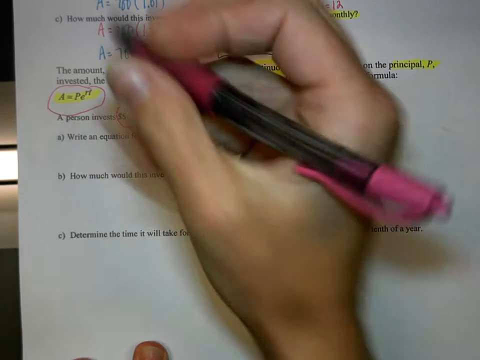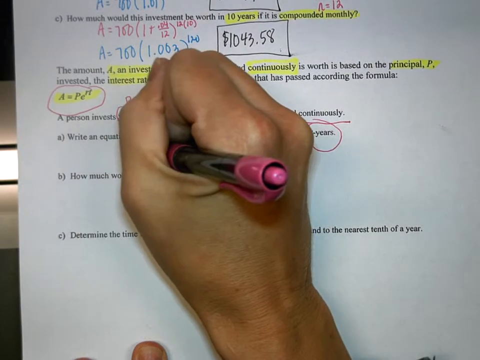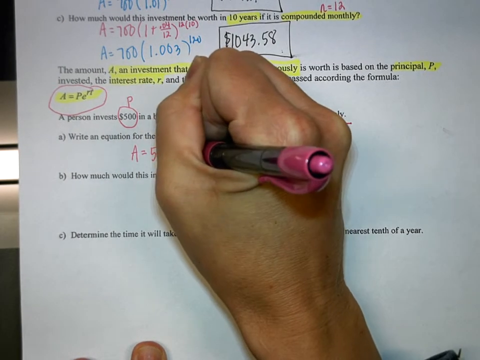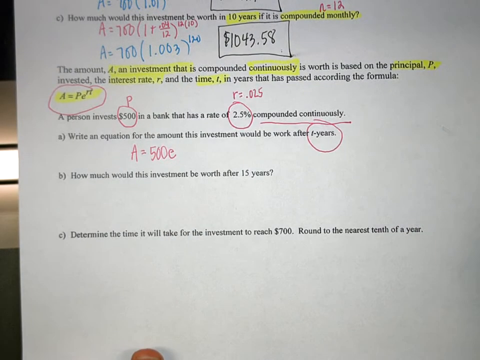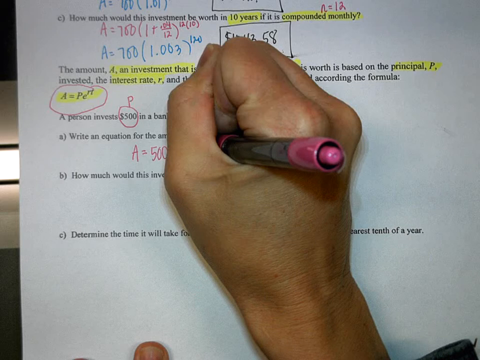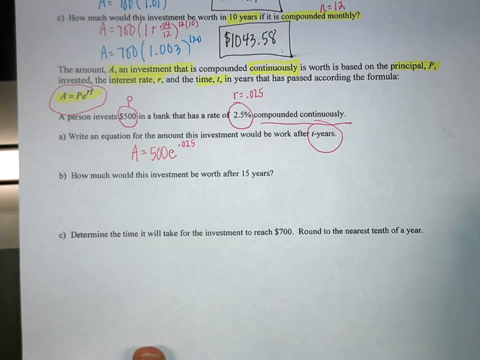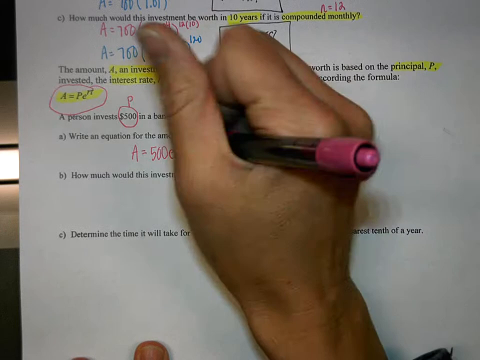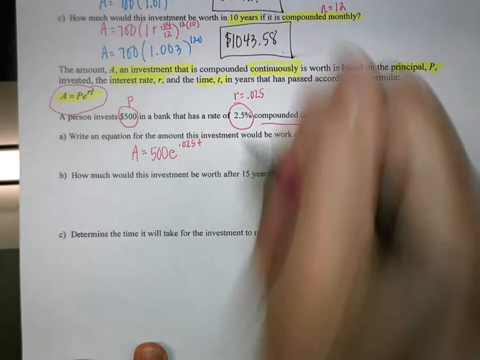So we're going to write A equals 500 e to the what? 0.025. We want to make sure we write that as a decimal and not a percent. And then they said just to write it for T years. So there is T.